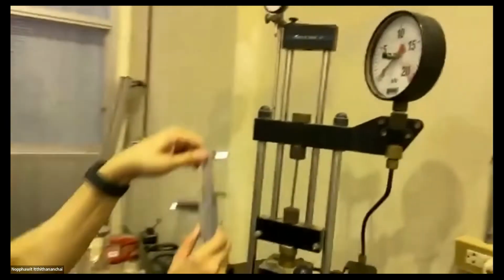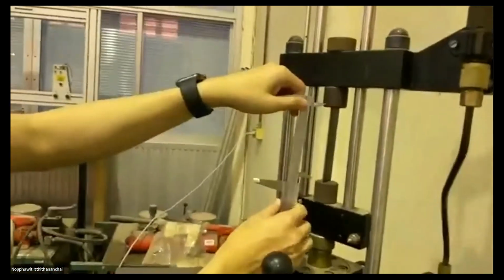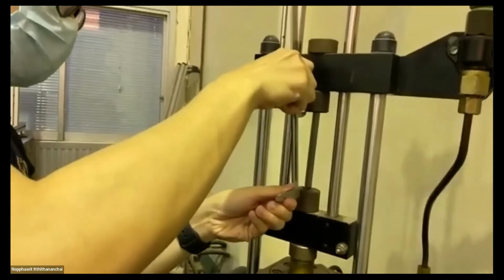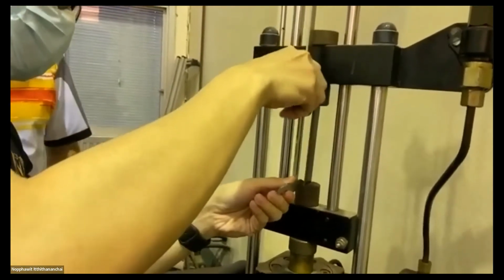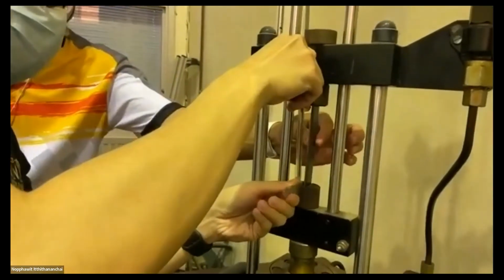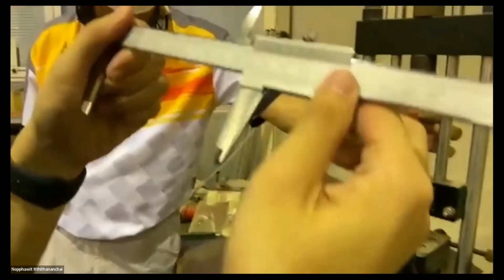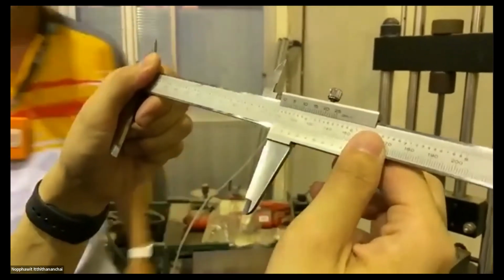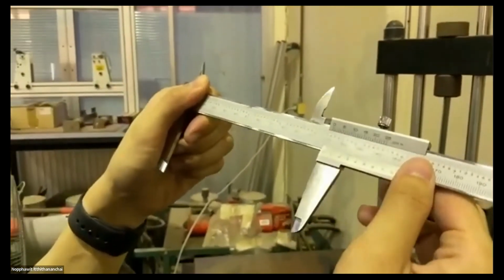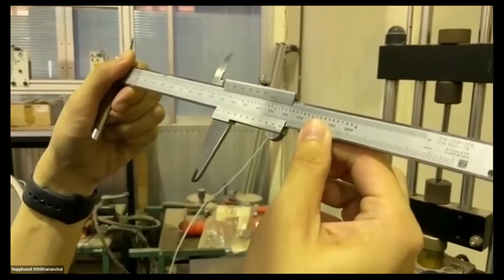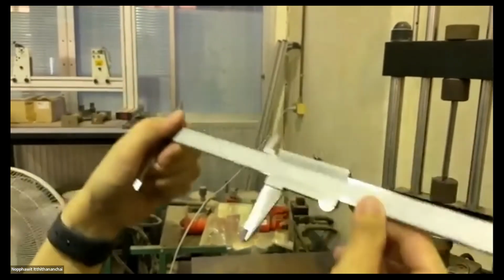And here now we have to measure the length. In this case it is 111.58.